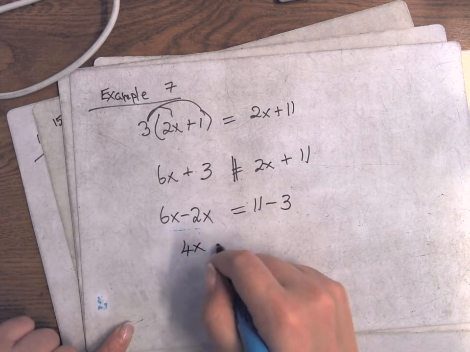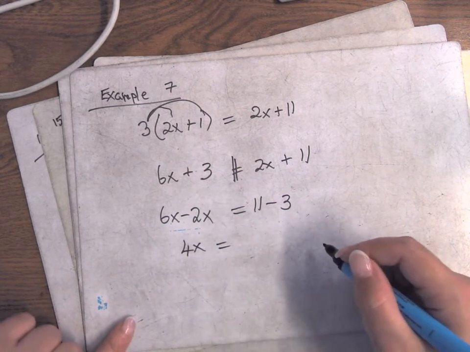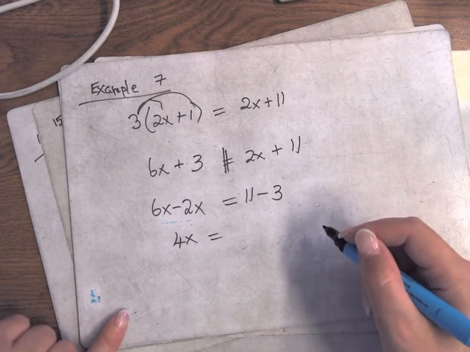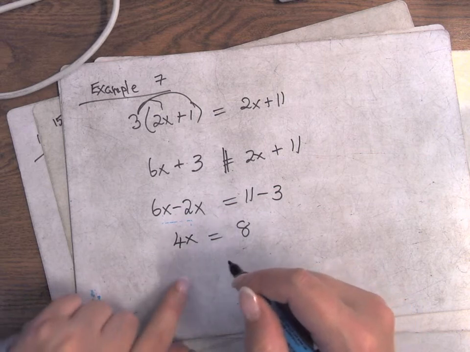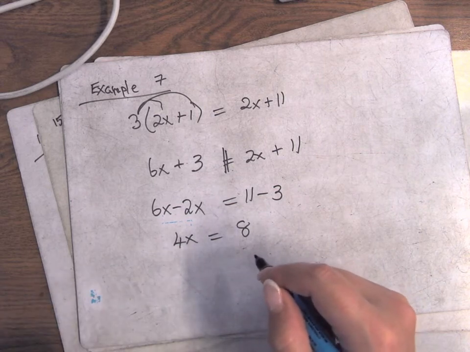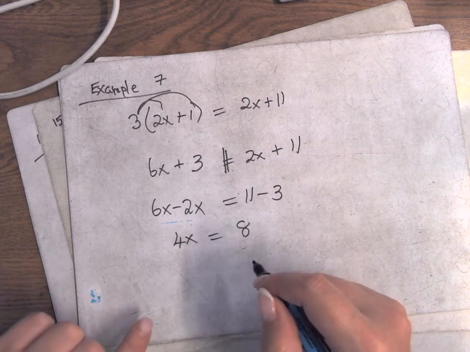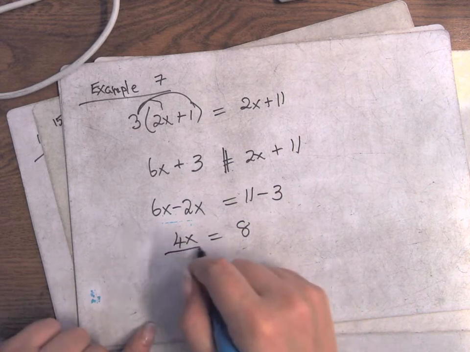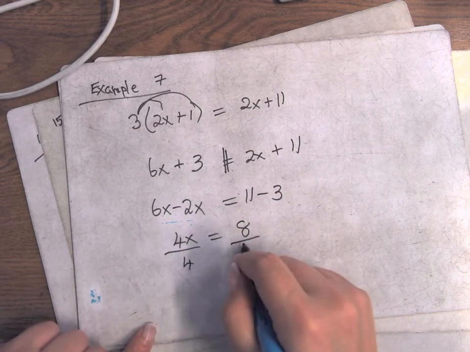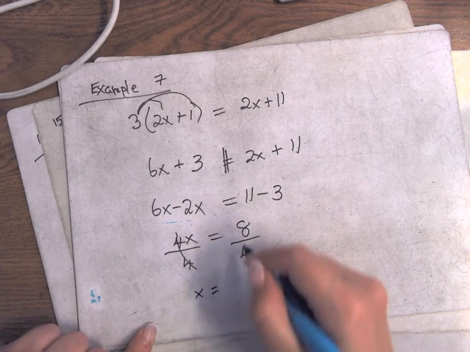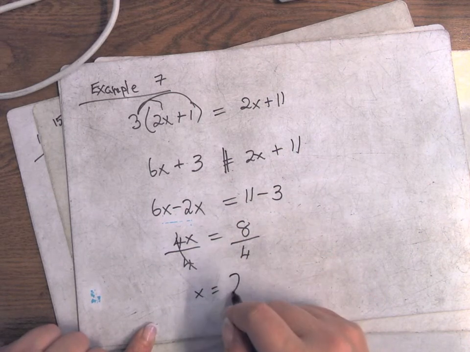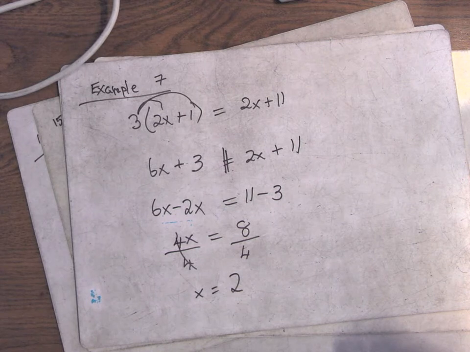And over here I have 11 take away 3. 11 take away 3 is? 8. Right, and then what's stuck to the x and how do I get rid of it? Divide each side by 4. Very good. The 4's cancel here, you just get x on its own. And 8 divided by 4 is 2. Is that okay?